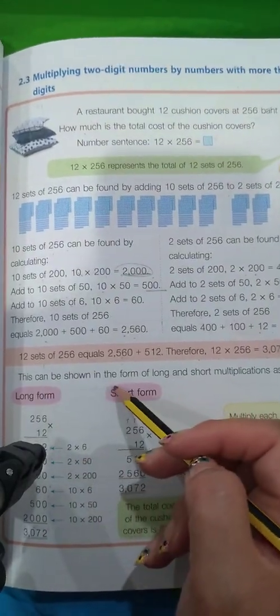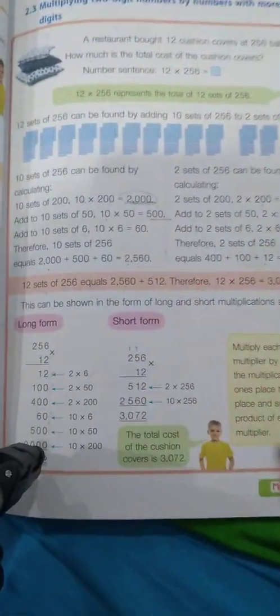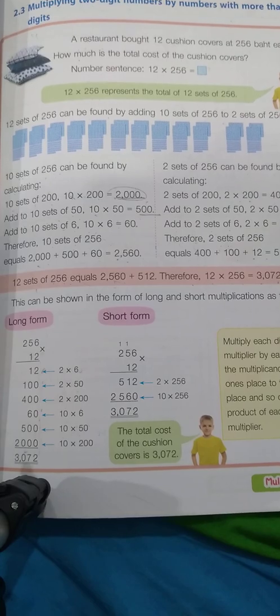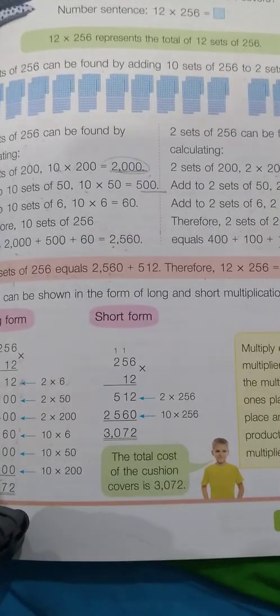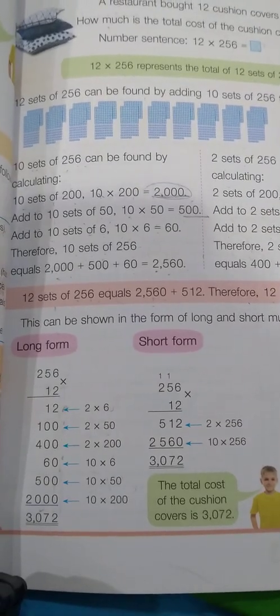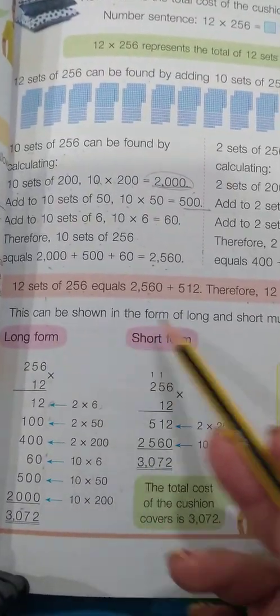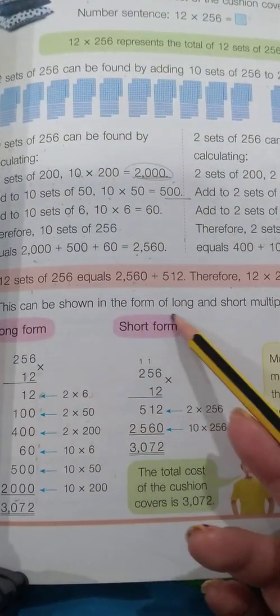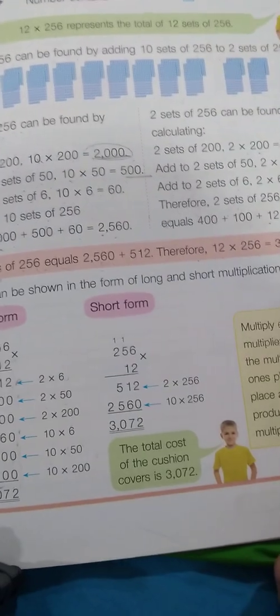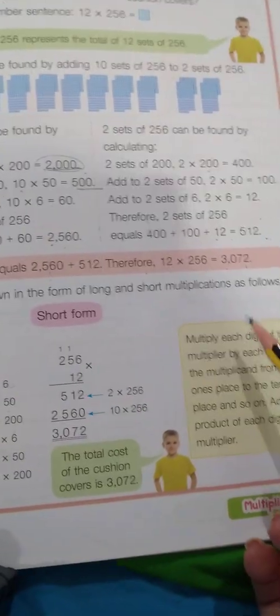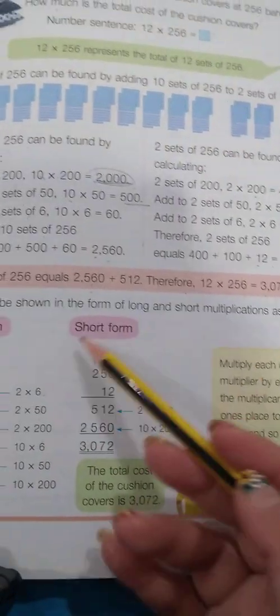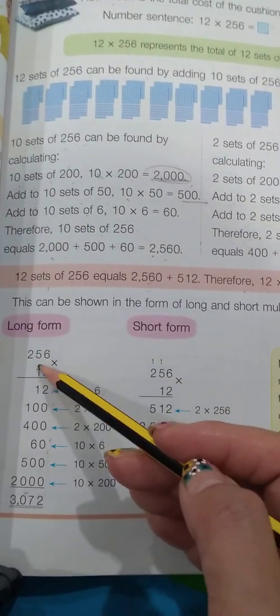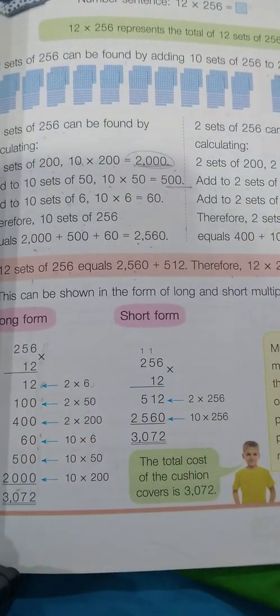This can be shown in the form of long and short multiplications as follows. Long form. So this is the long form, okay?